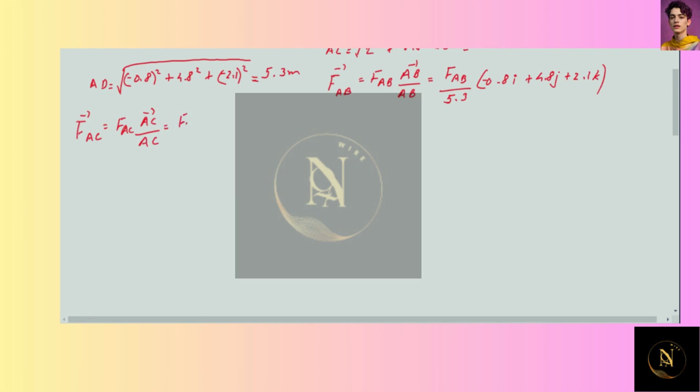So that is FAC divided by the value of AC we just found, 5.2 meter, times 2 I plus 4.8 J. And the next vector FAD is equal to magnitude of FAD times vector AD divided by AD.